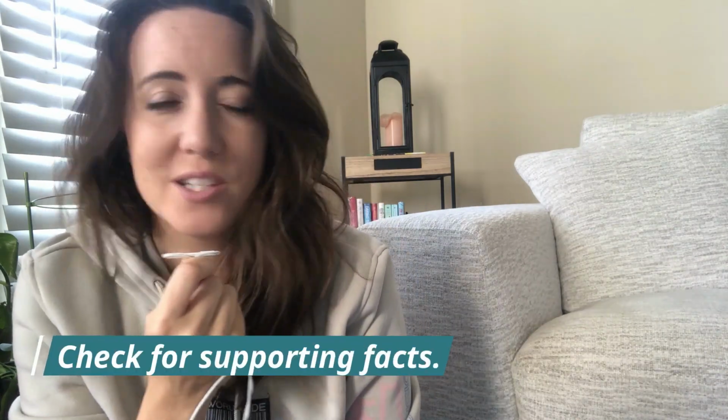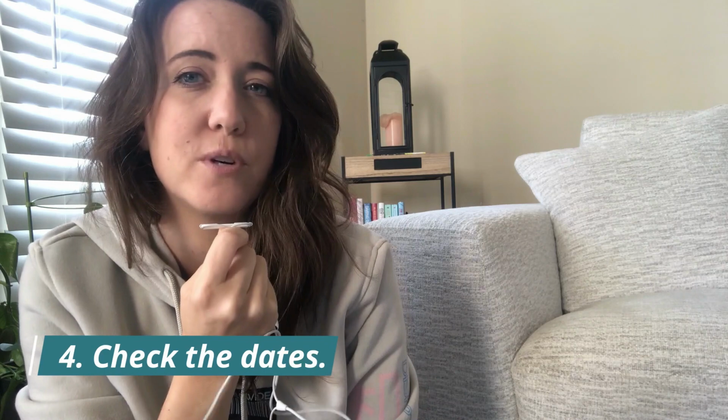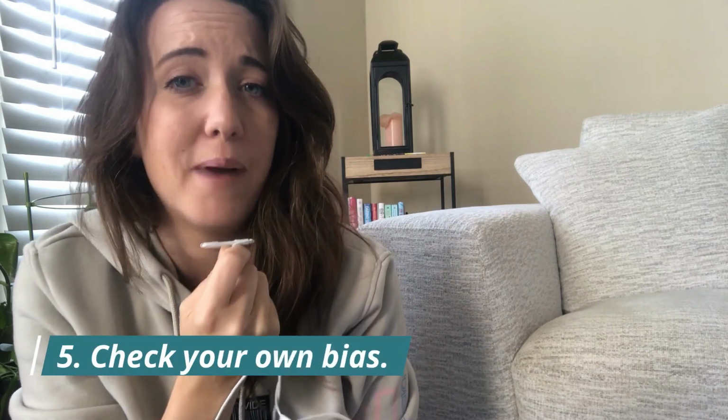Number 3, where's the support? Many times the bogus claims will cite official or official sounding resources, but once you actually look into it, the source doesn't back up the claim. Number 4, check the date. Some false stories aren't completely fake, but they are rather distortions of real events that happened in the past. Number 5, check your own biases.